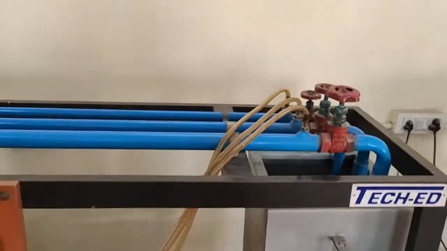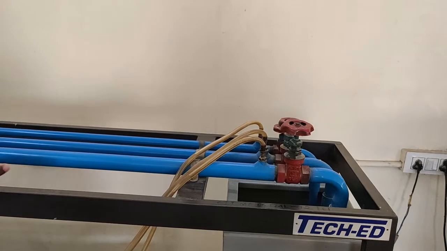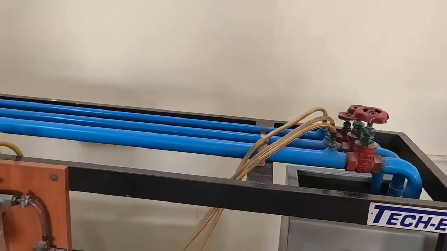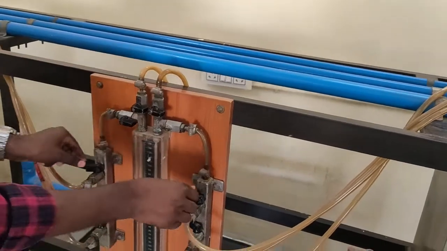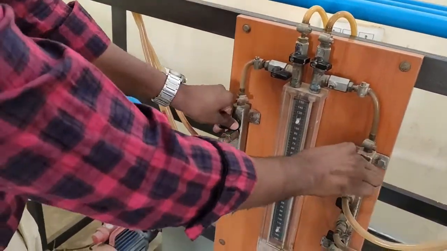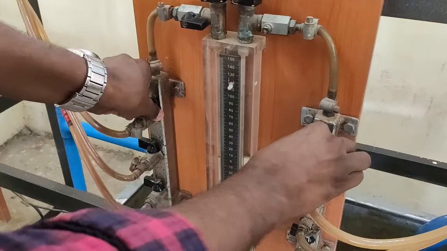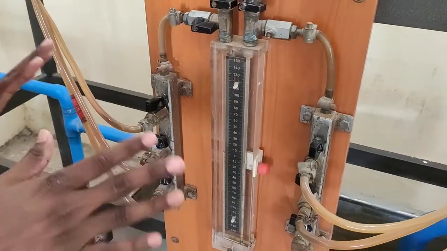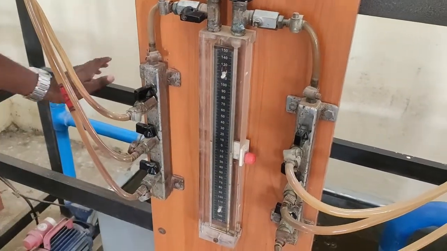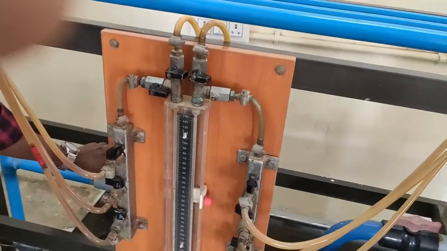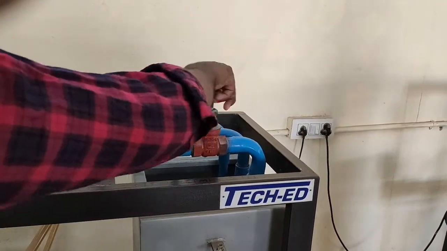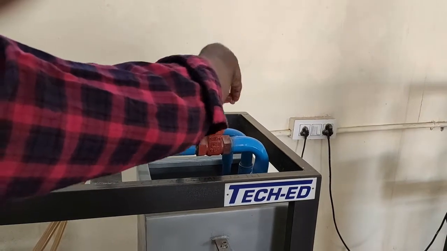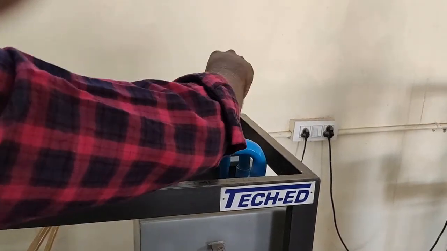Now, suppose you are conducting the experiment for the 1 inch galvanized iron pipe, you can see the manometer tube which is connected to the pipe. Open these pipes. Now come and close this from here, and open the ball valve of the 1 inch diameter pipe.